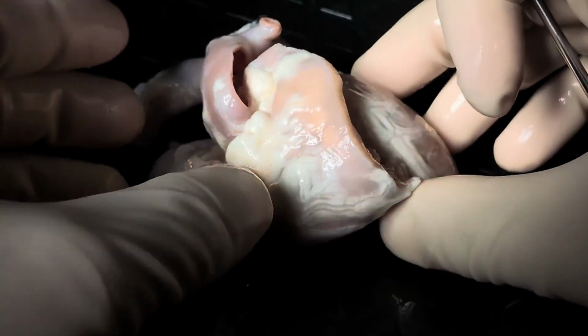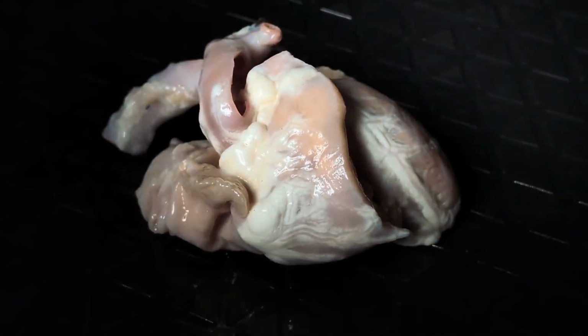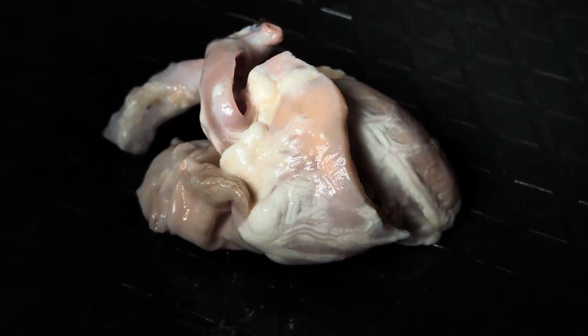So that is a normal heart, and this would be a neonate to small infant.